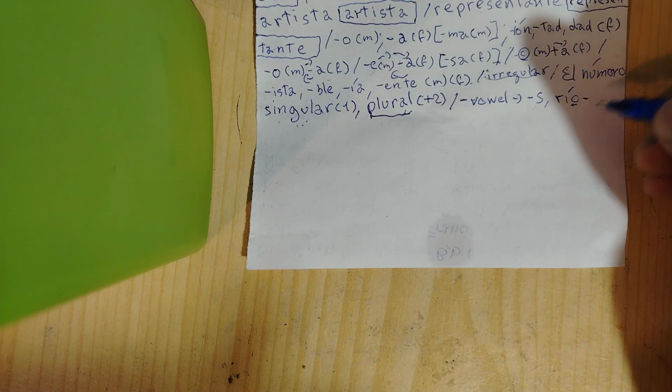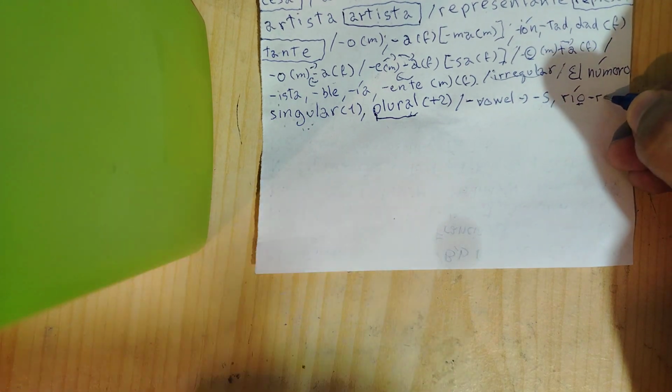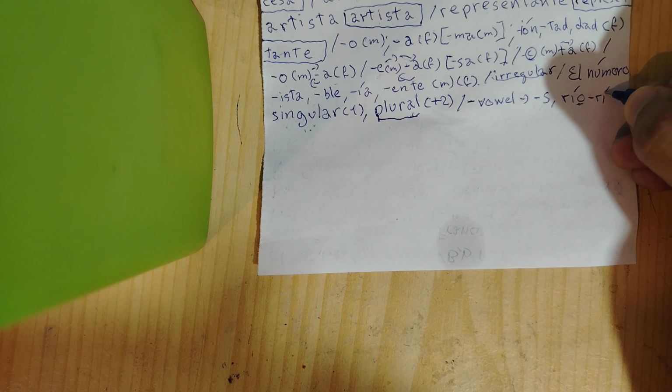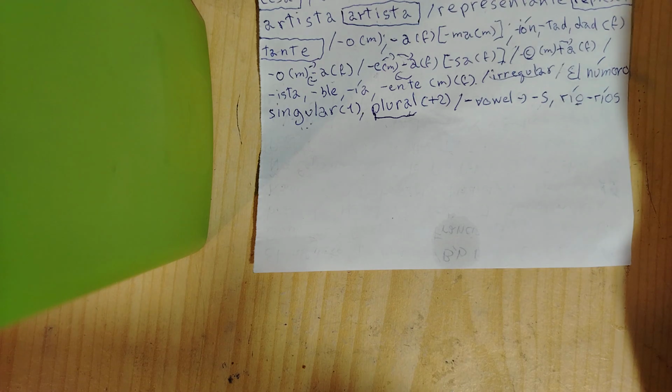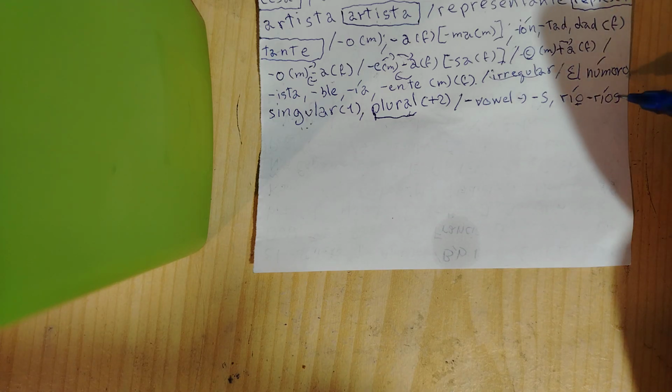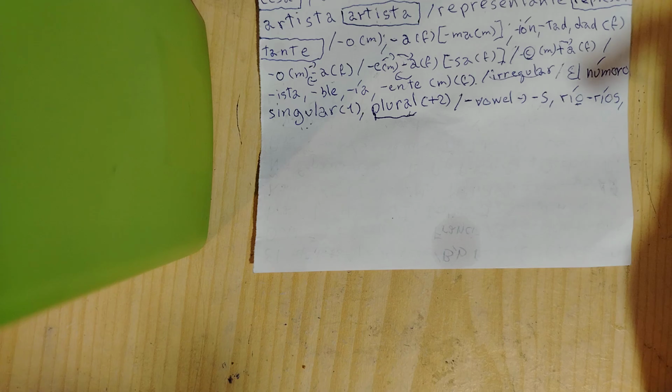So the plural of río is ríos. Ríos, rivers. Next one we have dove.